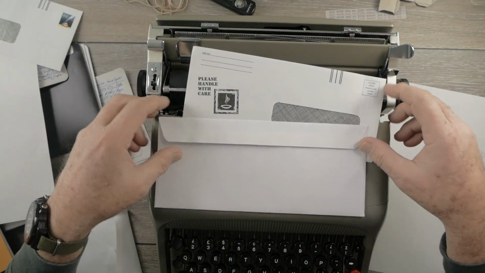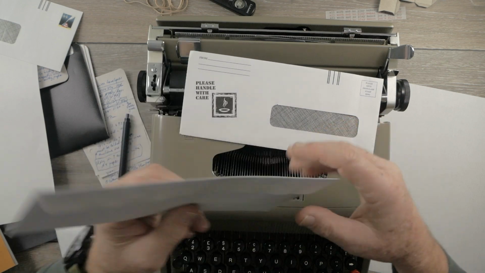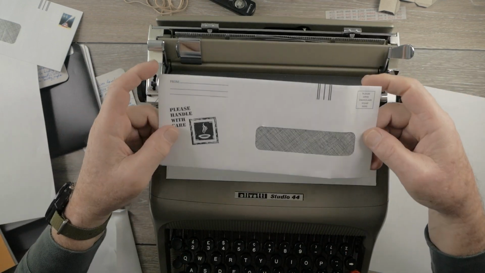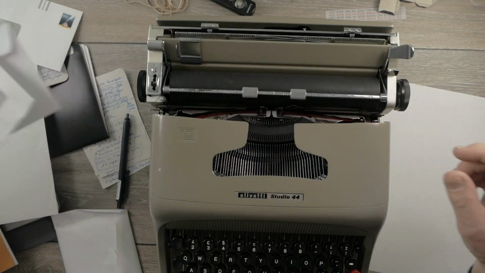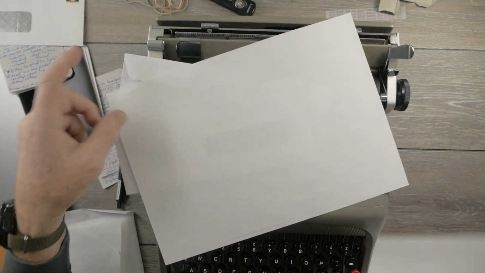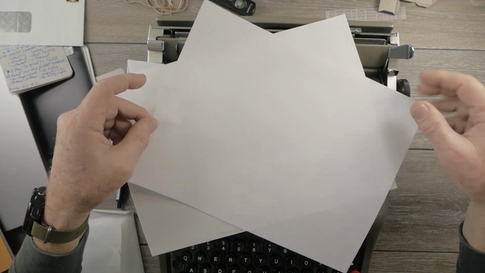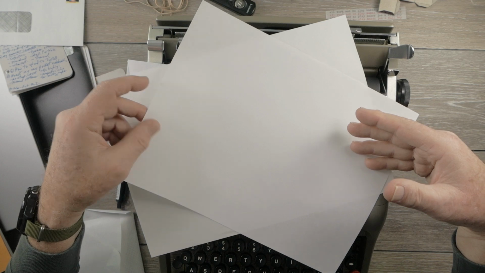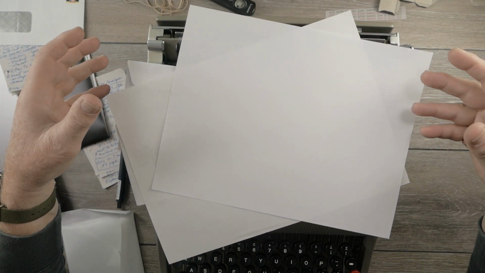So what I have here is a number 10 envelope, which are very easy to find in the U.S., but also I have a number 9 envelope, and this is actually one of these return envelopes that you get in a mailing. And then I have a sheet of the Life typewriting paper, and of course I have a sheet of U.S. letter size. So what I'd like to do first of all is fold both of these papers as accurately as I can into thirds, and then we'll see how they fit in the envelopes, and we'll see how the envelopes fit in the machines.